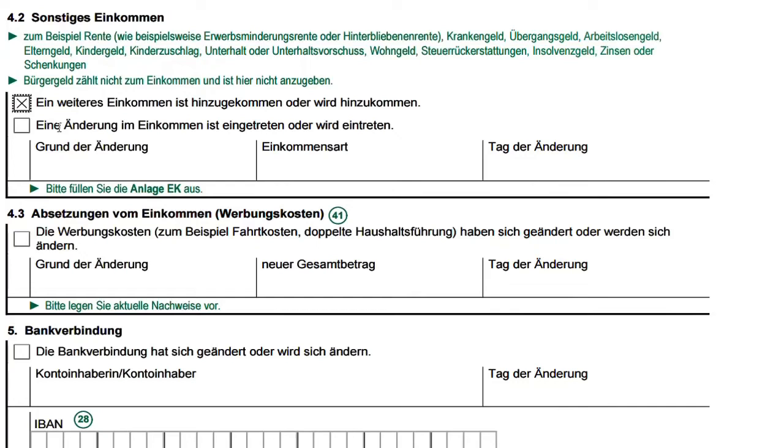Here you write the reason for this change. Here you write the type of income, and here you write the date of the change which has been made. And in this case, you also have to fill in the attachment AK and send it together with this form to the job center.